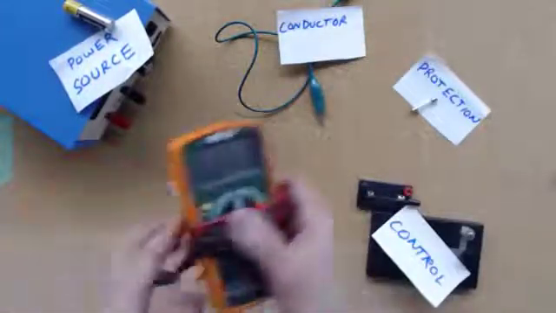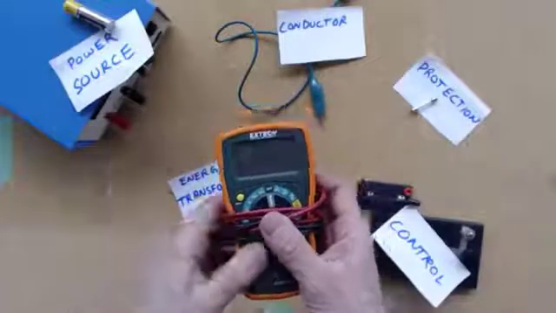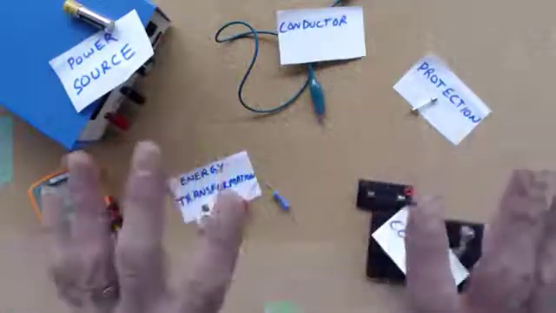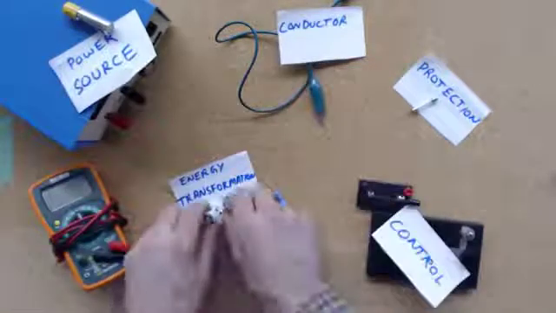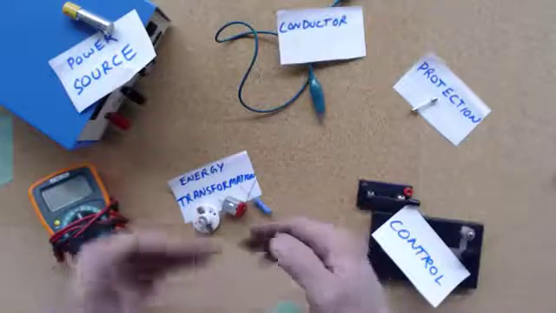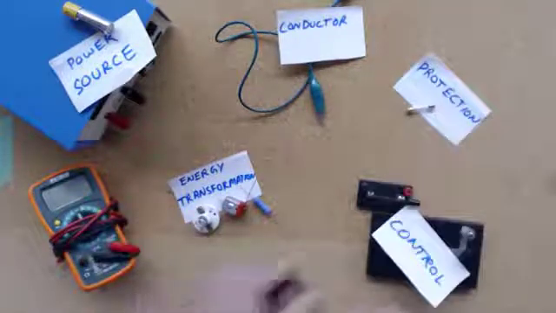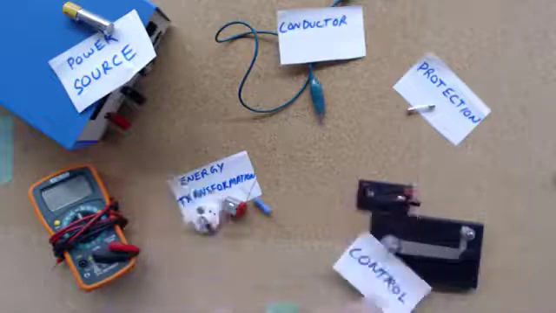We also will usually have a voltmeter or ammeter. This does both, voltmeter and ammeter, and it's for measuring. So your functions for each job are: power source, conductor, energy transformation for whatever's using the energy, protection device, which protects the circuit, and control, which is the switch. Okay? Hope you got it.